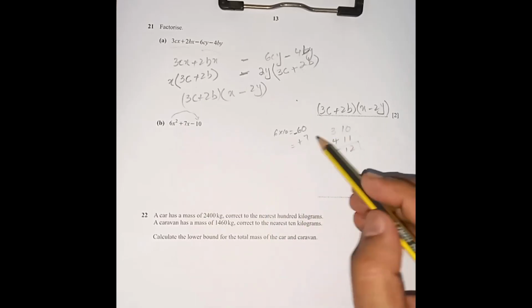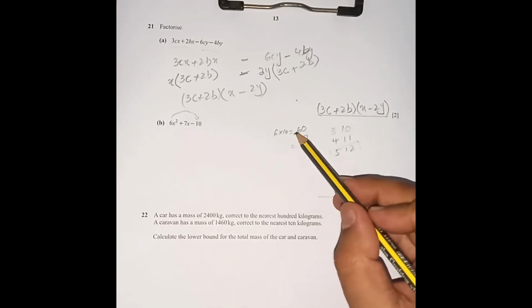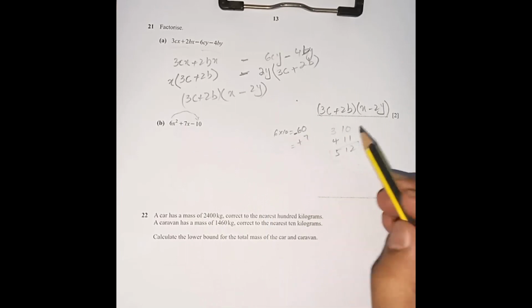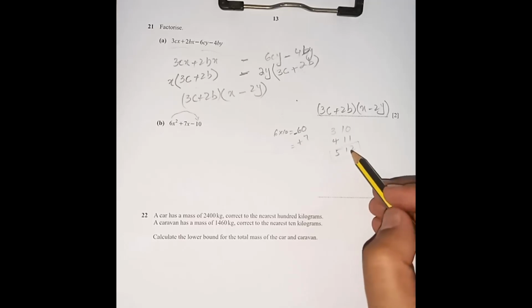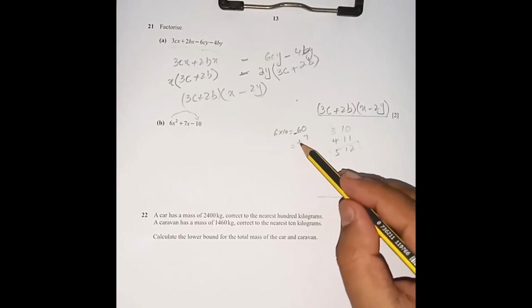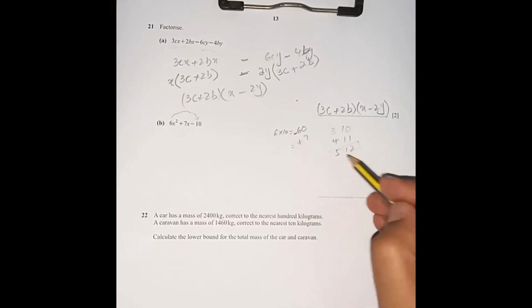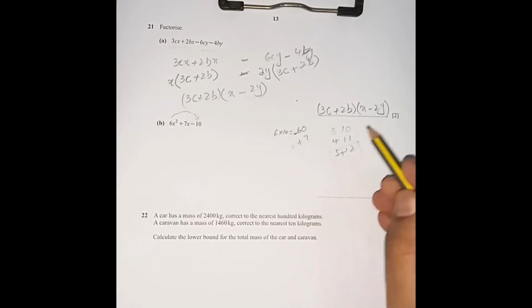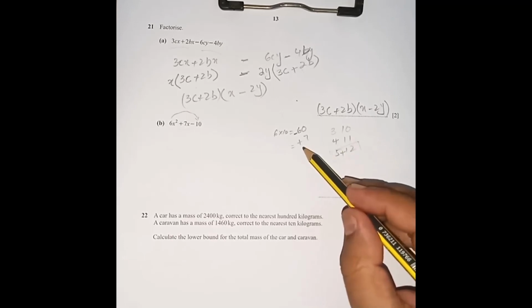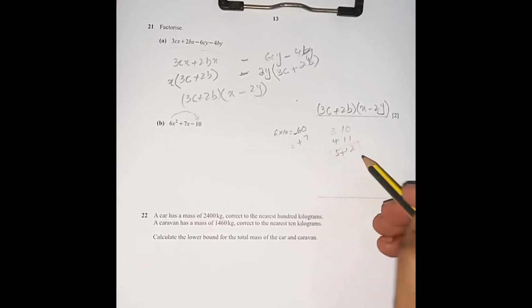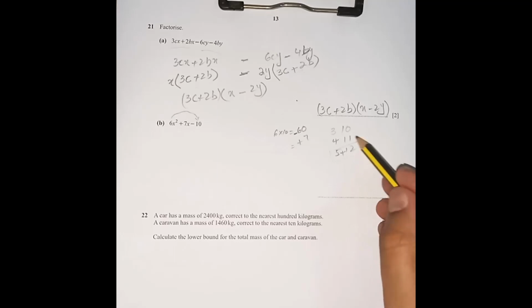But we have to take the signs also, so make sure your signs are right with these numbers. The bigger value has a plus sign, because if you add and subtract, the sign of the answer will always be with the largest value.